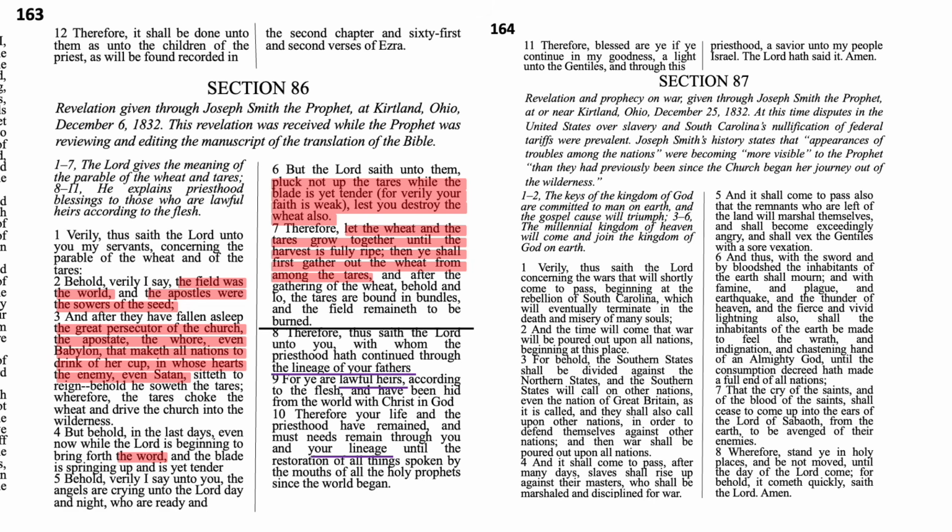Did you catch the message? If not, let me point out a few phrases here. Your life and the priesthood have remained and must needs remain through you and your lineage. And blessed are ye if ye continue in my goodness. The message is that we need to continue that legacy of faith.